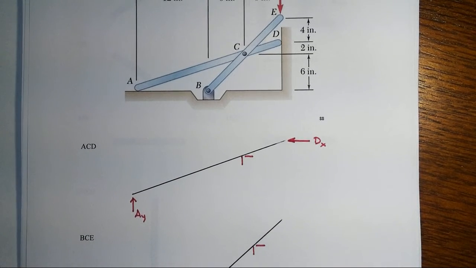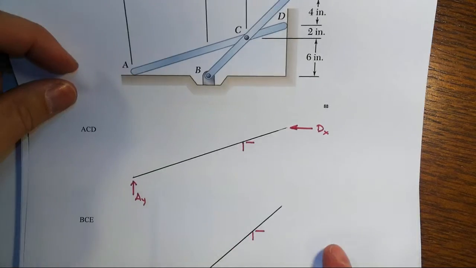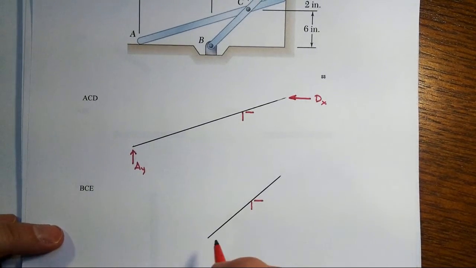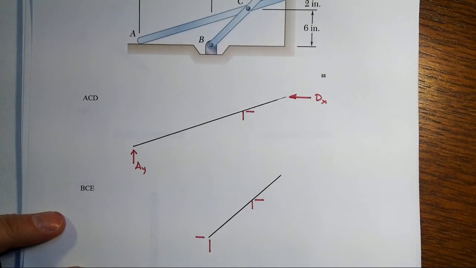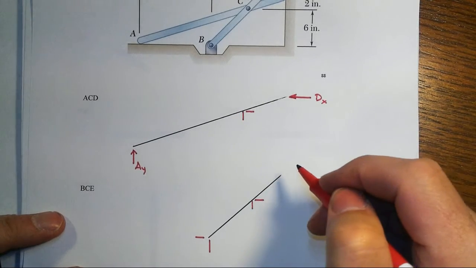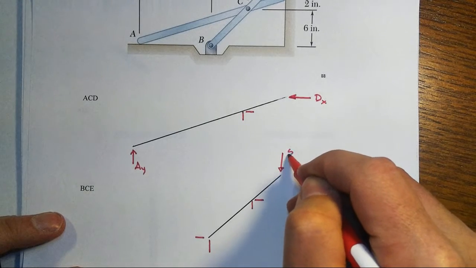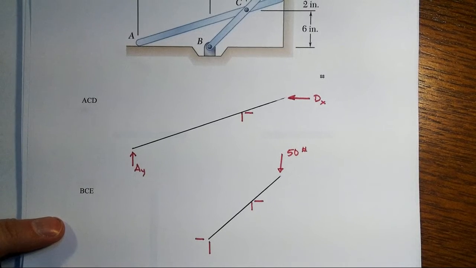Now, when you find one of these forces, you want to immediately show them on another free body diagram if they show up, and they don't. Right? This ACD only shows, or A and D only show on ACD. They don't show down here on BCE. Right? B has a pin support, so that would be two independent reaction components. Again, I haven't figured out what direction anything is going. And then we've got this 50-pound applied force right here at E.